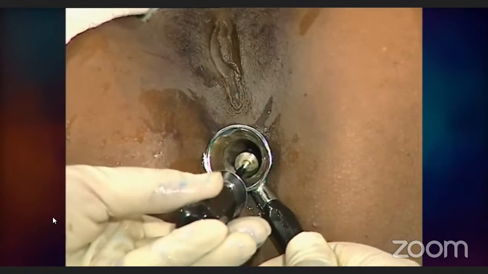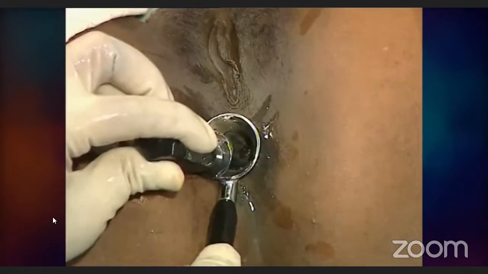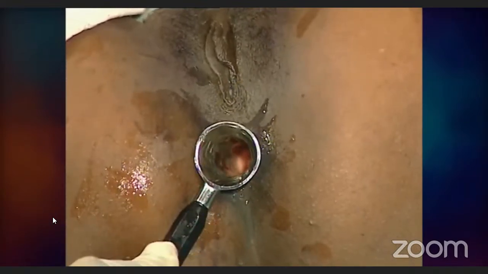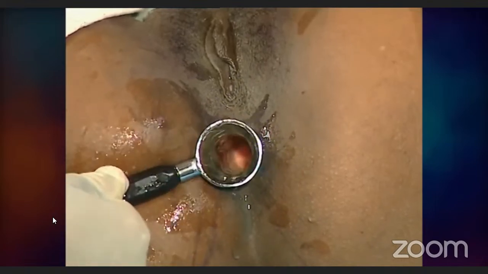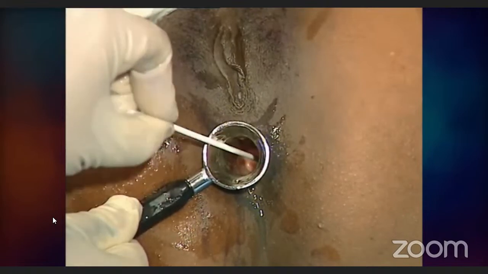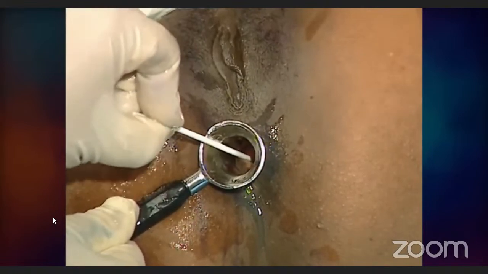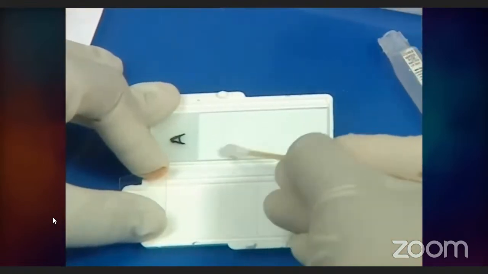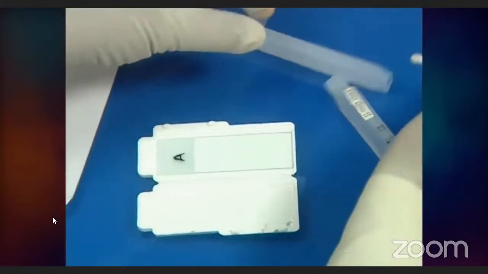Replace the obturator prior to rotating the anoscope. Inspect all four quadrants and, after careful examination, collect the fluid samples with the swab and prepare a mount slide. Perform the culture.